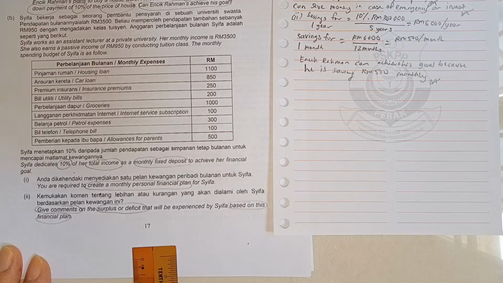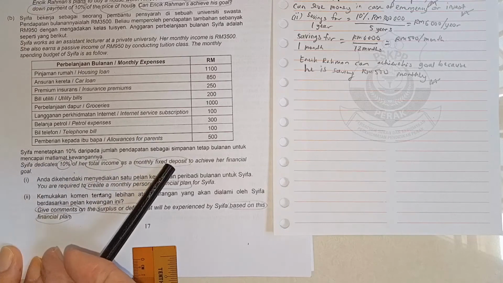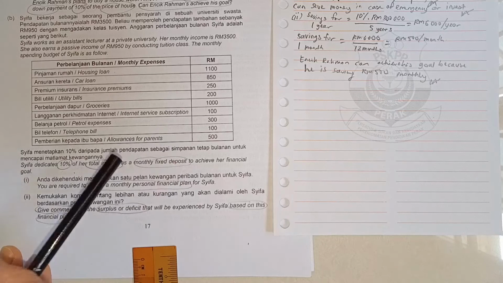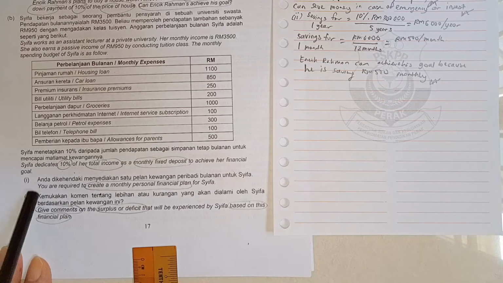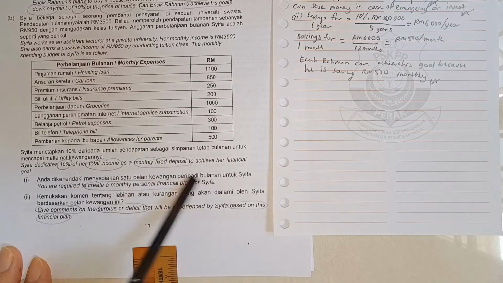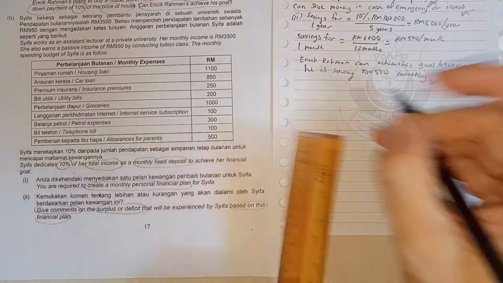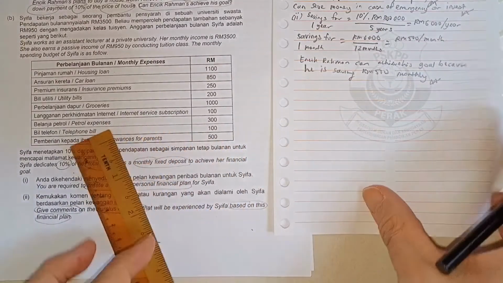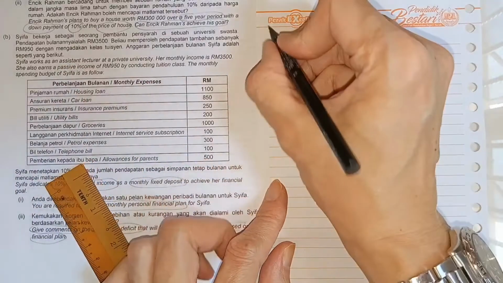They say Shifa dedicates 10% of the total income as a monthly fixed expense, a fixed deposit to achieve her financial goal. Number one, you are required to create a monthly personal financial plan. So you need to draw a plan. So I draw behind so that you can see the bigger picture.